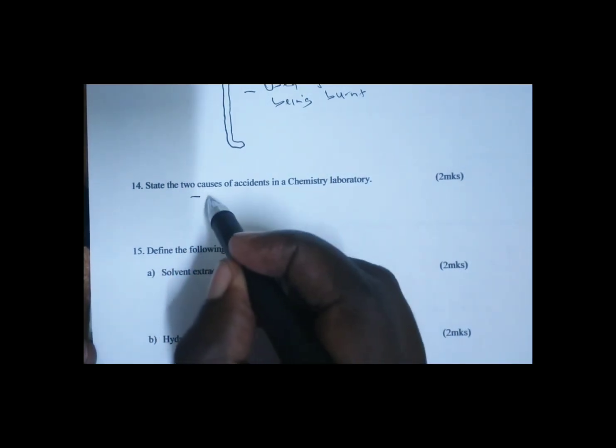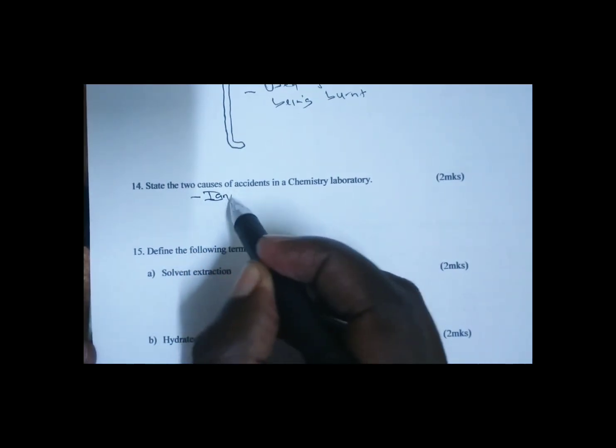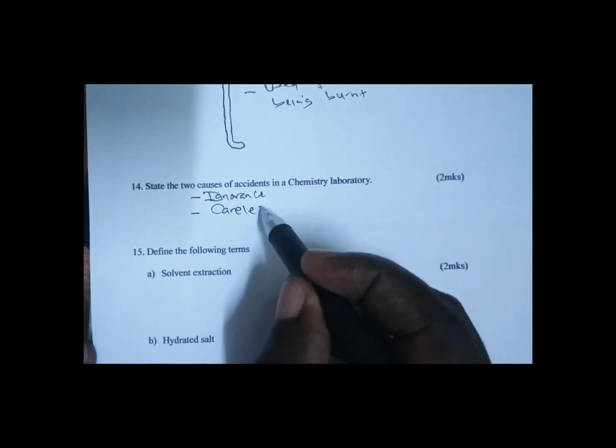Question number 14, state two causes of accidents in a chemistry laboratory. 1, it can be caused due to ignorance. Number 2, it can also be caused due to carelessness. We move down to question number 15.